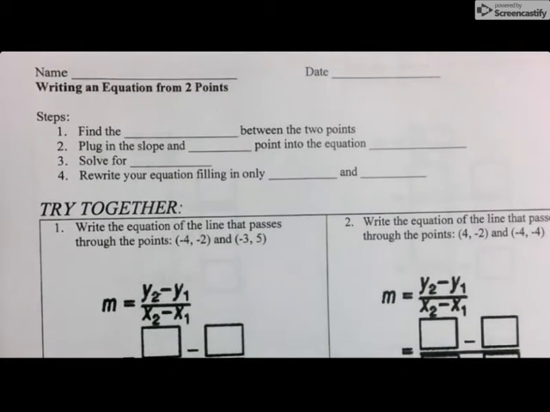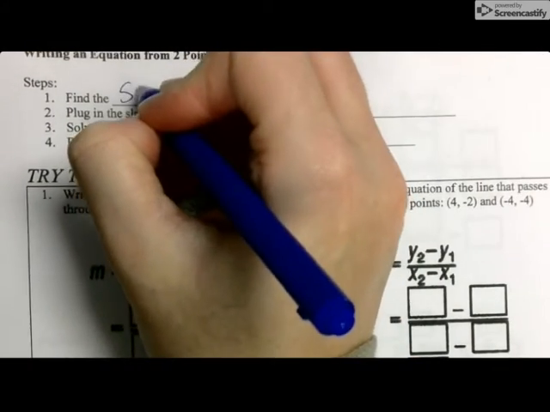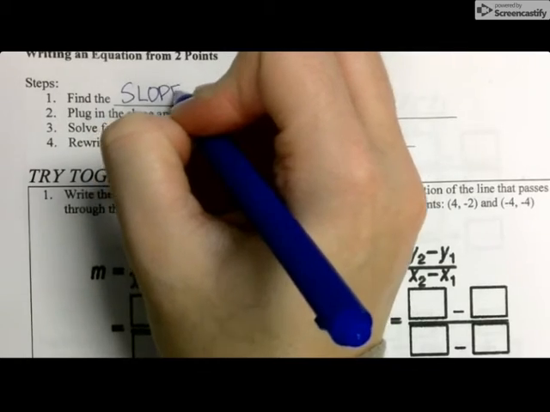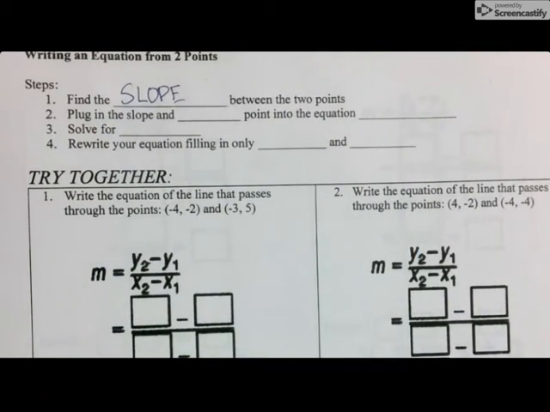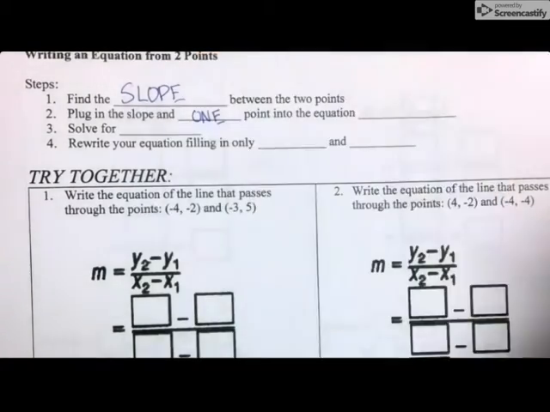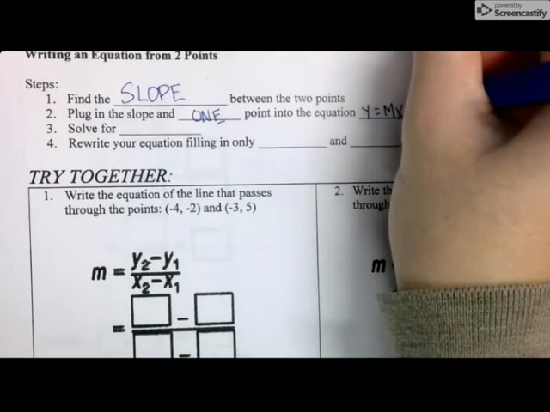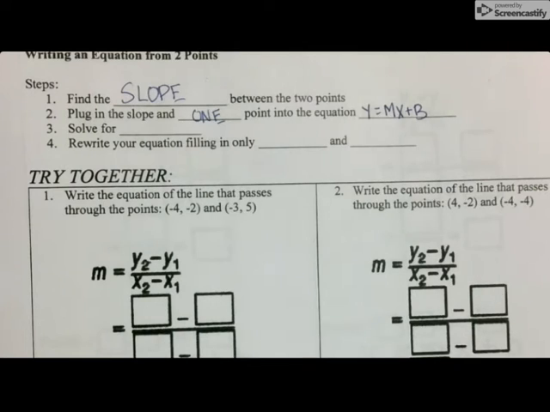Okay, so we're going to write an equation from 2 points. It's going to seem like a heck of a lot of work. However, each piece you have done before. Okay, so our steps are going to be that we are going to first find the slope from 2 points. Then we are going to plug in the slope and 1 point into our equation, which is always y equals mx plus b. Find the slope, choose a point, and plug it into y equals mx plus b.